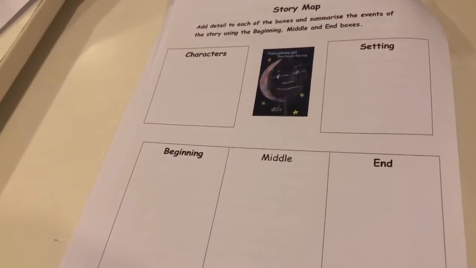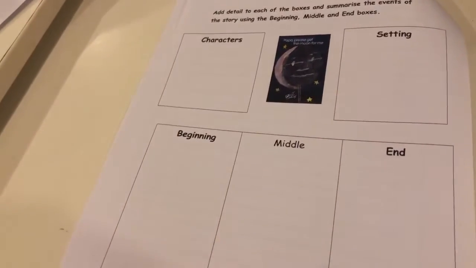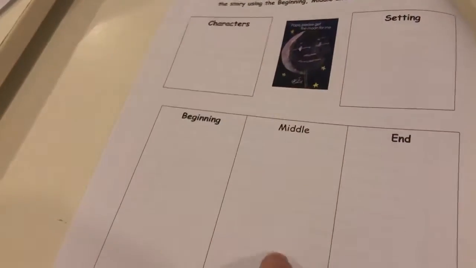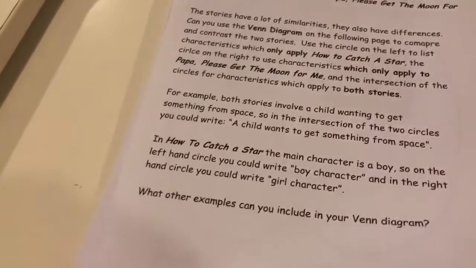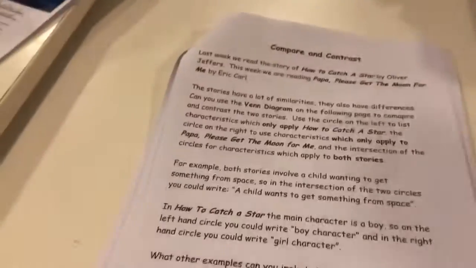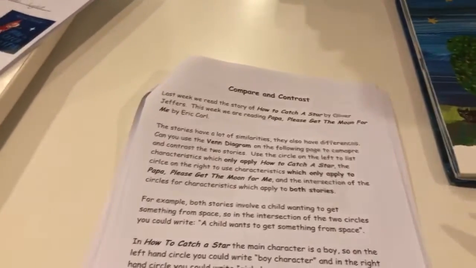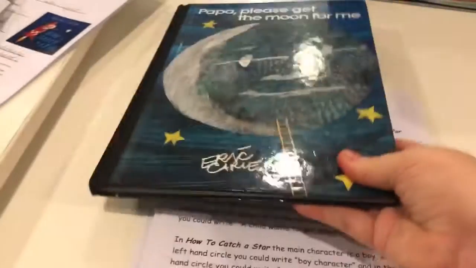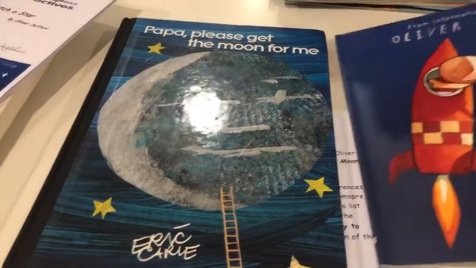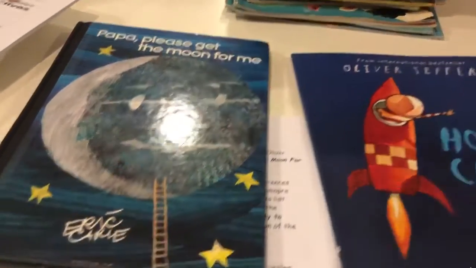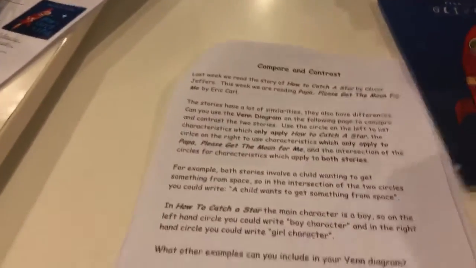And then we have our story map. So please lay out the story in terms of the characters, the settings, beginning, middle and end. And then I have a compare and contrast exercise. We're actually comparing and contrasting the two books that we've done over the last 2 weeks, which was today's Papa, Please Get the Moon for Me, and last week's How to Catch a Star. They are similar, but there are also differences.